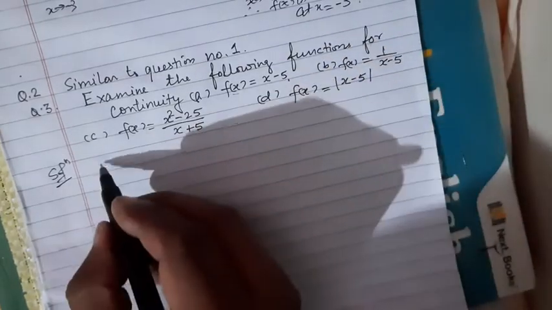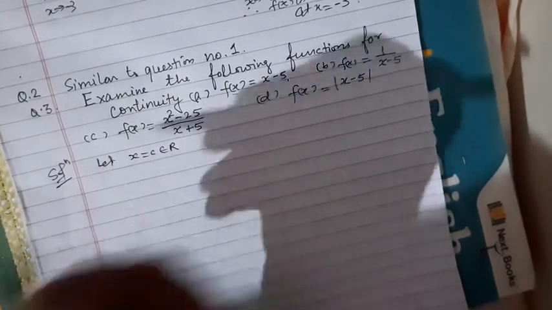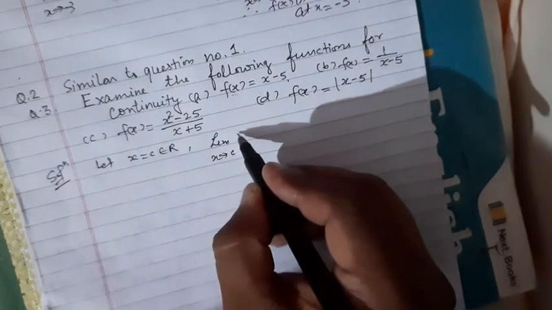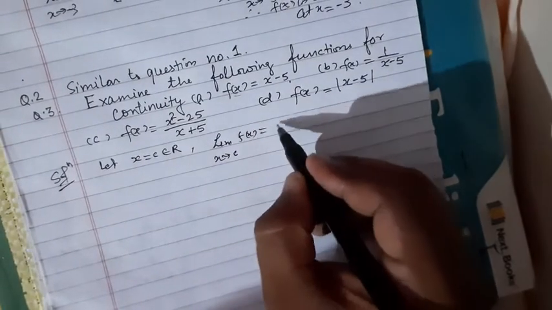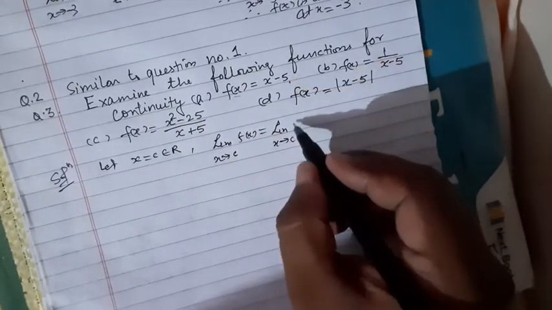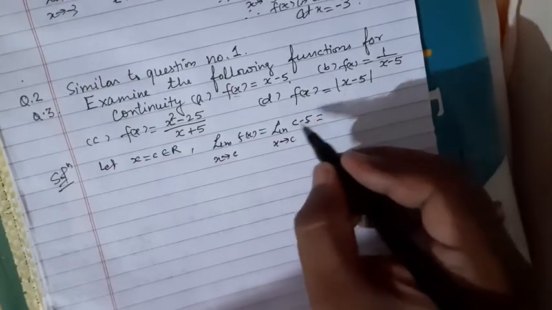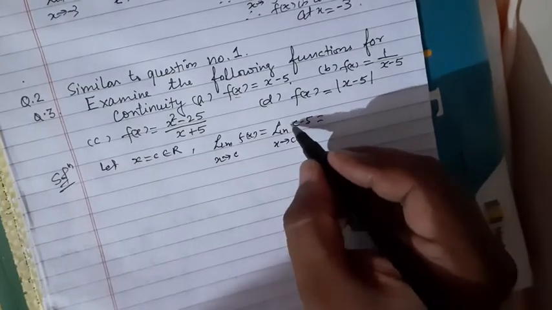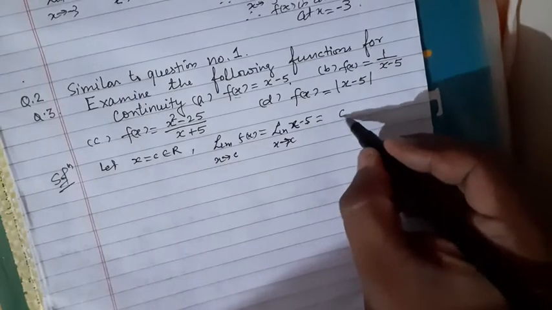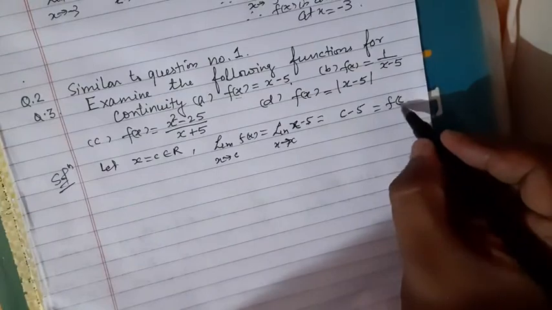So let x = c be an element of R. The limit of the function as x tends to c of f(x), that is the limit as x tends to c of x - 5, and putting in the limit, you get c - 5, which is equal to f(c).